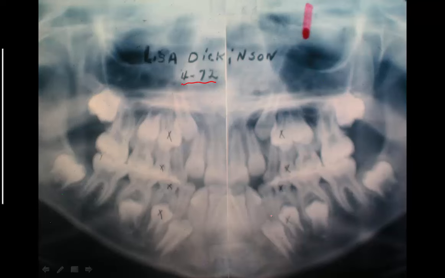This lower cuspid right here, the lower right cuspid, it looks like it's eating away the root of that lateral right. Well, that's not a deciduous lateral, that's a permanent lateral, and it looks like it's really resorbing this root a little bit.